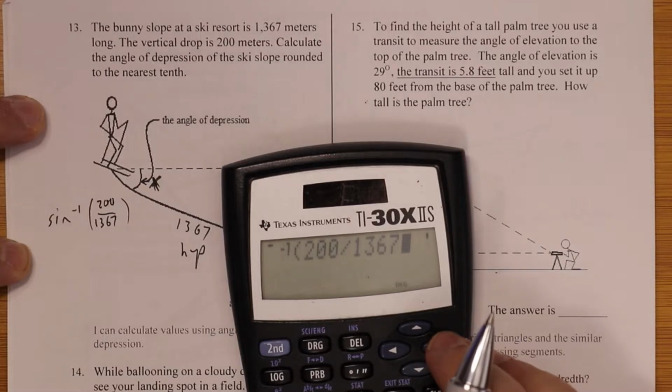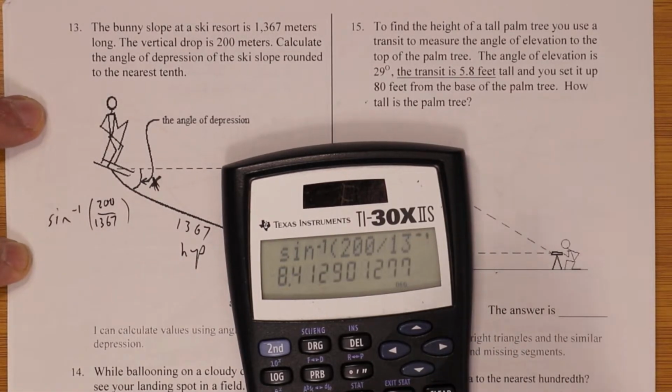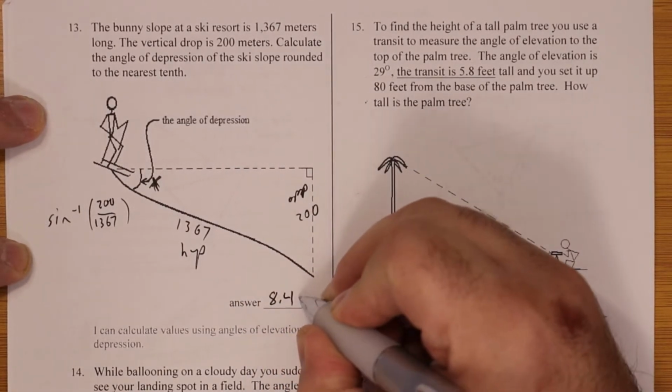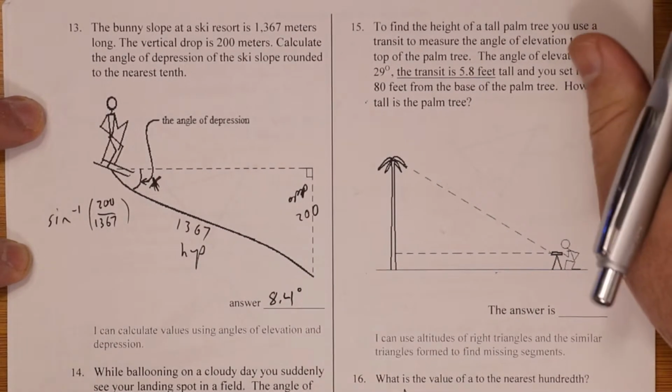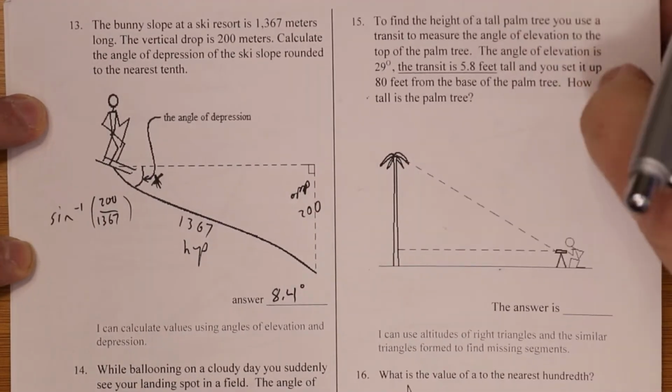Make sure I close that parentheses because I'm not sure if it's going to change the answer. Okay, this is the same. 8.4 degrees. That's the angle of depression for that slope. That bunny slope.